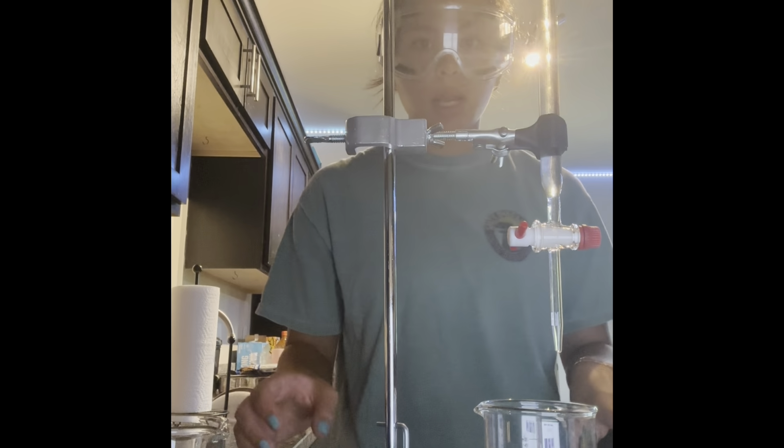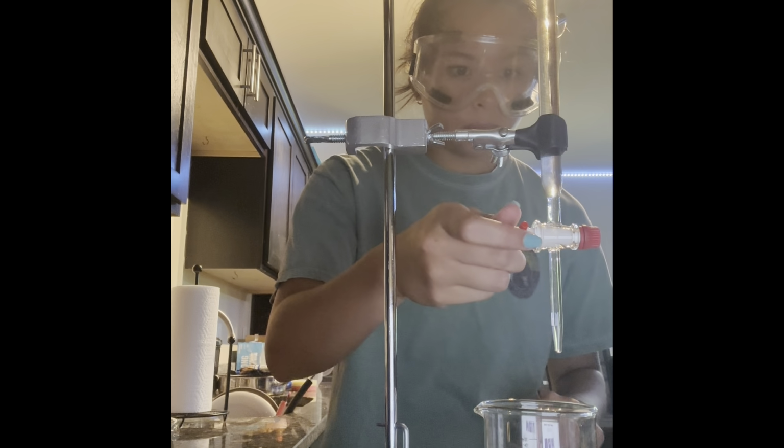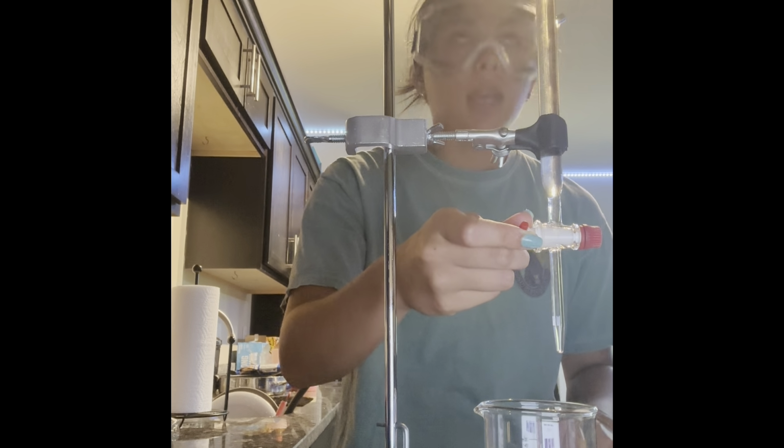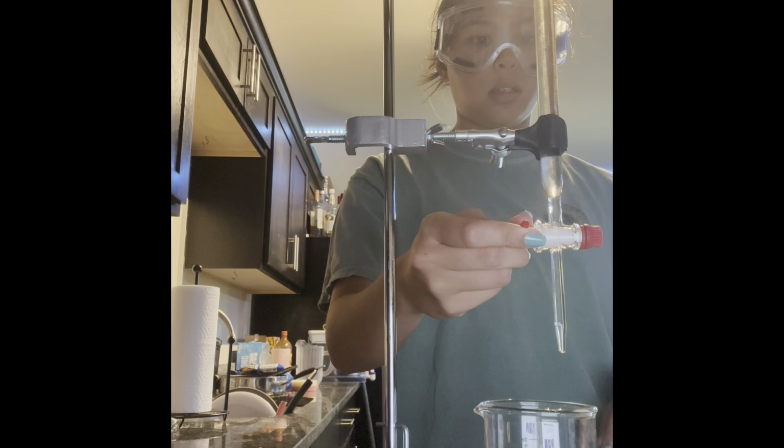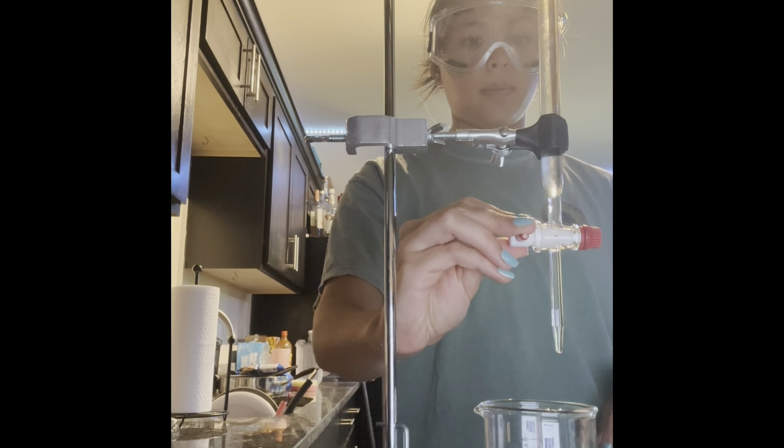So now we can go ahead and get started with our lab. I'll start by measuring out potassium hydroxide to prep for the lab. So starting our titration, I'm going to go ahead and add about 1 milliliter of our titrant.